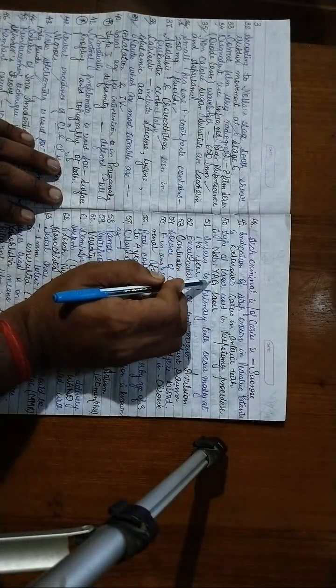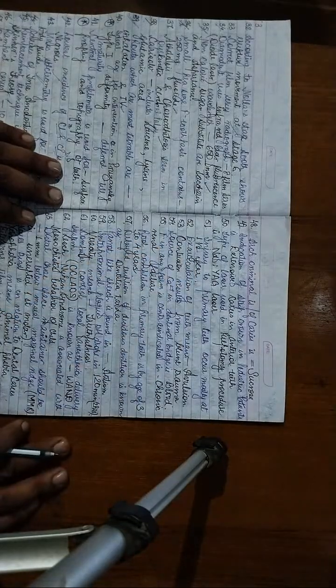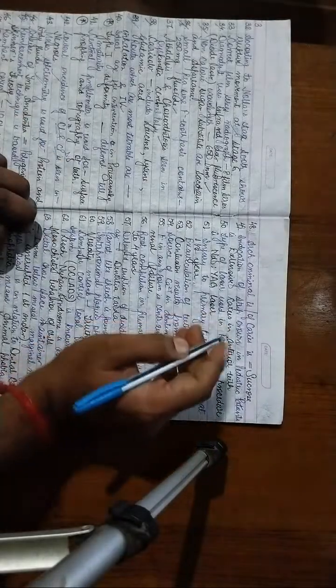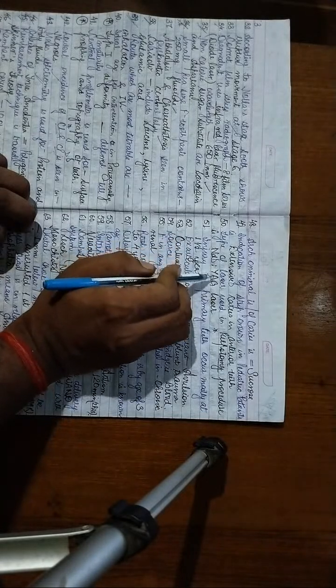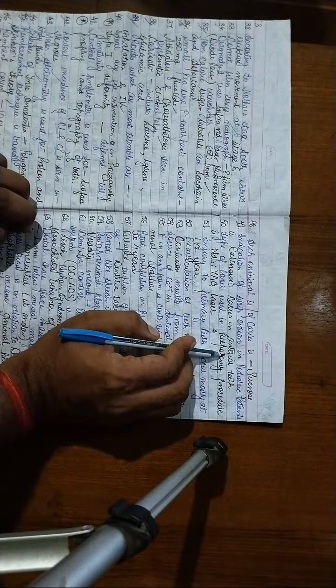Now, the next important MCQ is the type of laser used in pulpotomy procedure: the neodymium yttrium aluminum garnet laser, that is the ND-YAG laser. Do remember, the type of laser used in pulpotomy procedure is the ND-YAG laser, the neodymium yttrium aluminum garnet laser.